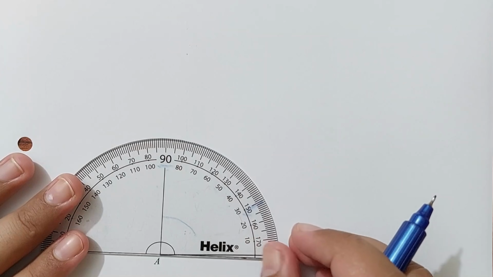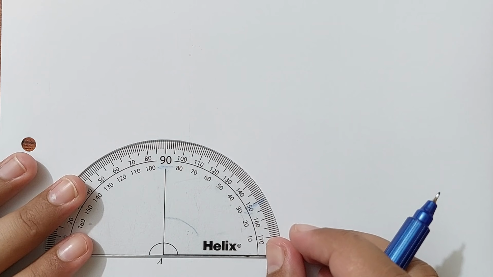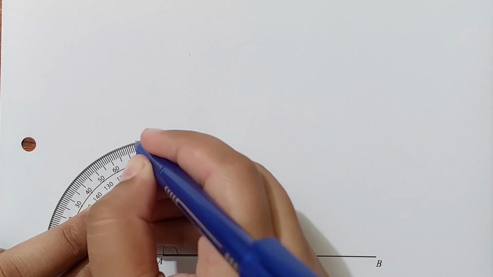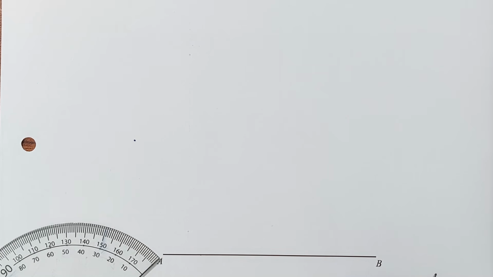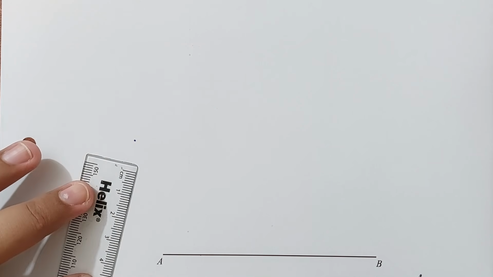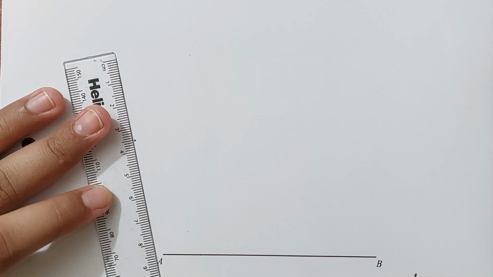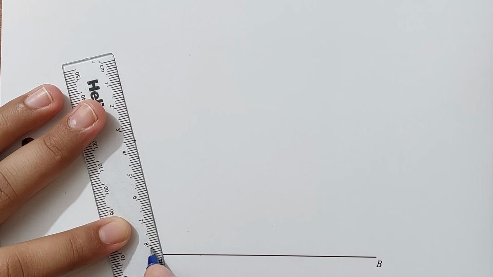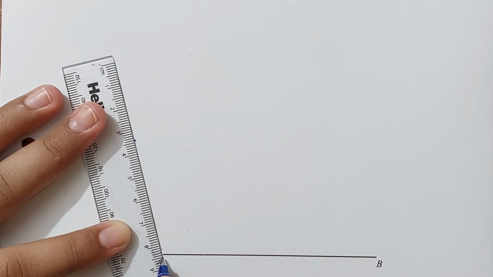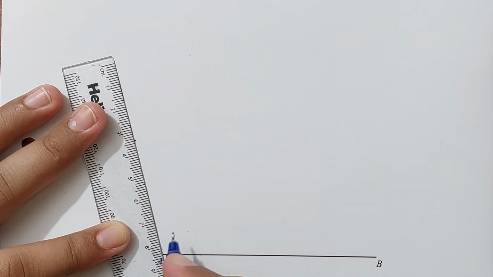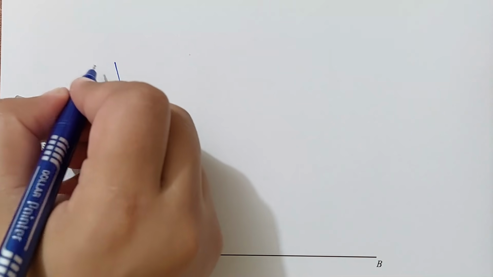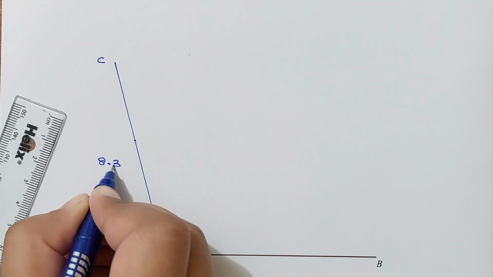Okay, let me measure that angle. 105. This is 110, 105 is over here, right? And the length of the line AC is 8.3 centimeters. Okay, in terms of centimeters, this is 8.5, right? You can see 8.1, 2 and 3. This is 8.3. Yes, till this point, right? So this is AC, this is 8.3 centimeters.